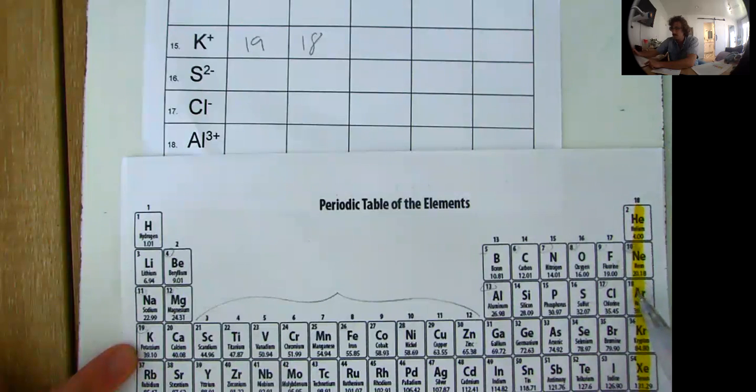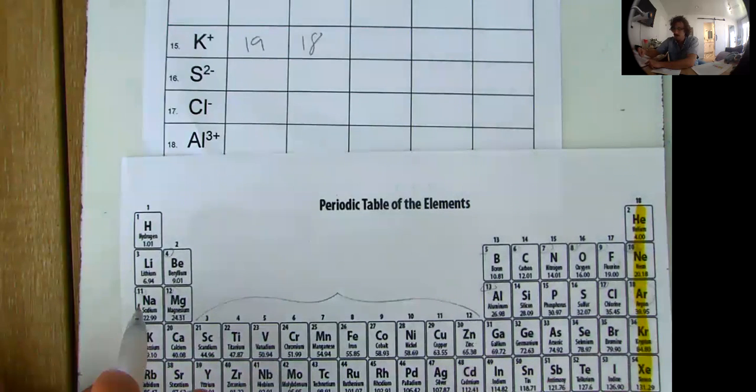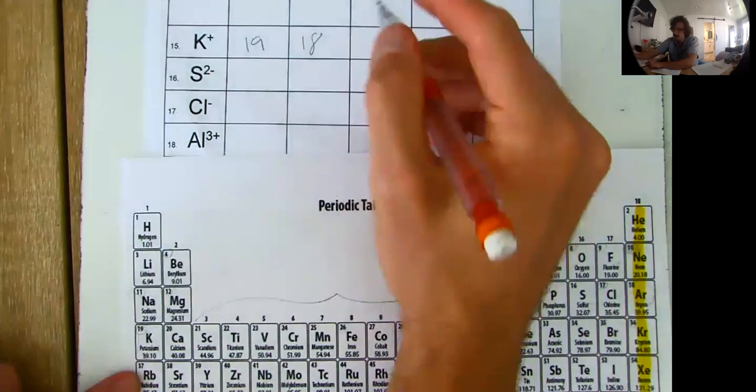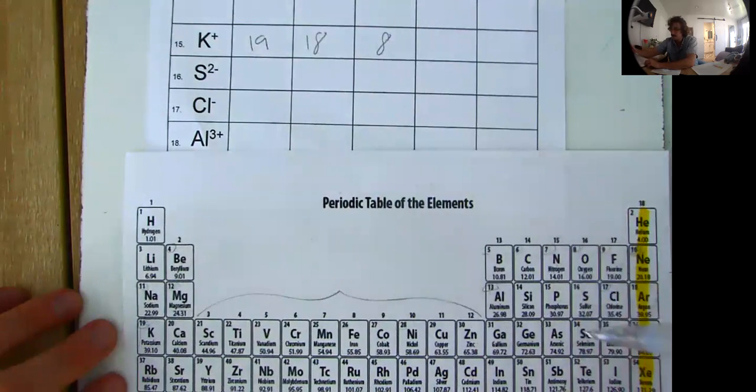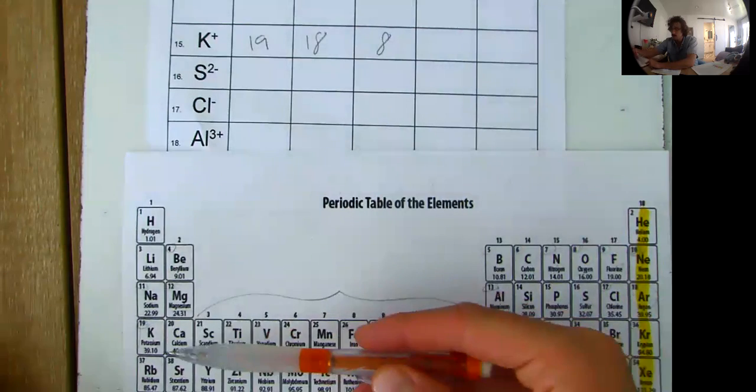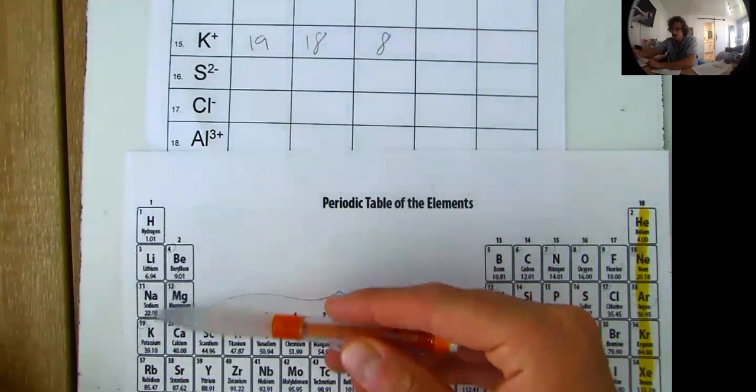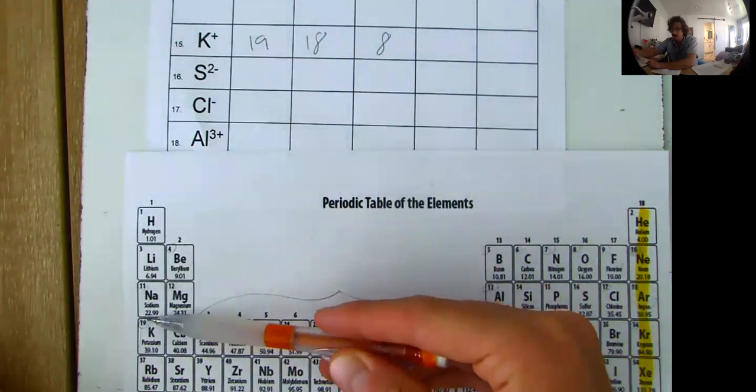Those valence electrons are the electrons on the outermost shell, and that means the electrons from left to right on the highest row. So that's 1, 2, 3, 4, 5, 6, 7, 8. So there's 8 valence electrons. The number of shells that potassium ion has, it's no longer 4. 1, 2, 3, 4. It's no longer 4 because it lost that 19th electron.